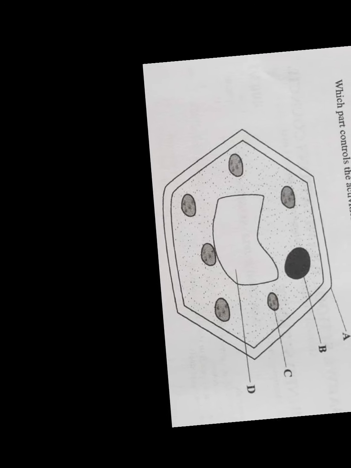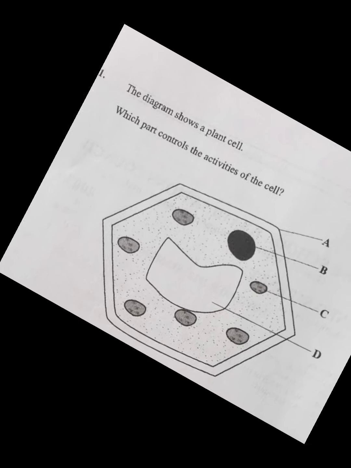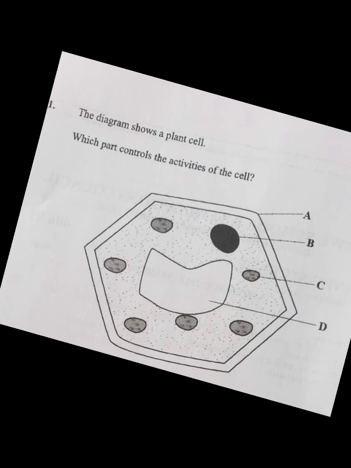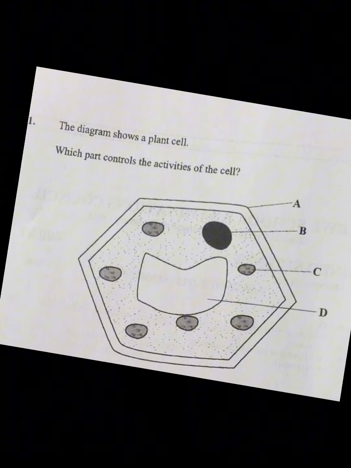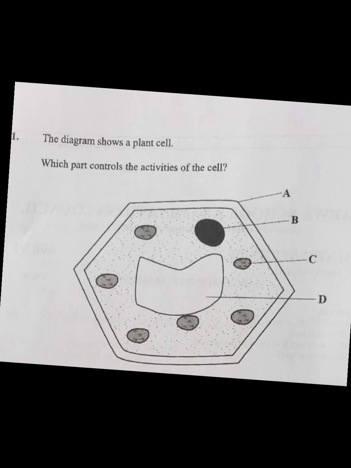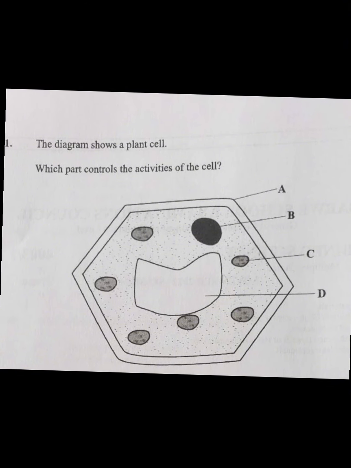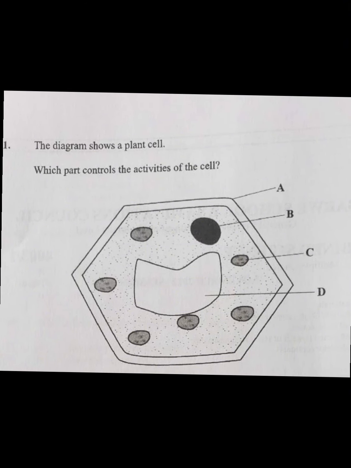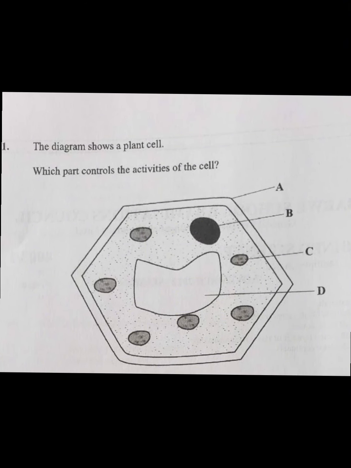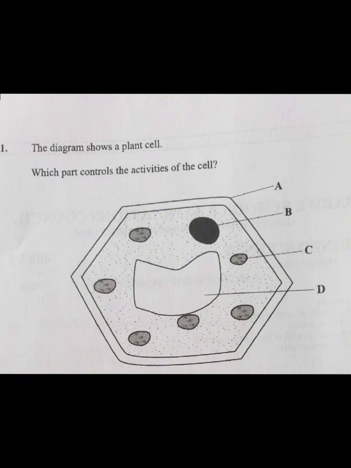Number 1 also requires you to be able to state the functions of organelles. For example, in November 2022, the first question was on plant cells. It was saying which part controls the activities of the cell. So you need to know that the nucleus is the one that controls the activities of the cell. So nucleus is B, A is cellulose cell wall, C is the chloroplast, and D is the vacuole.